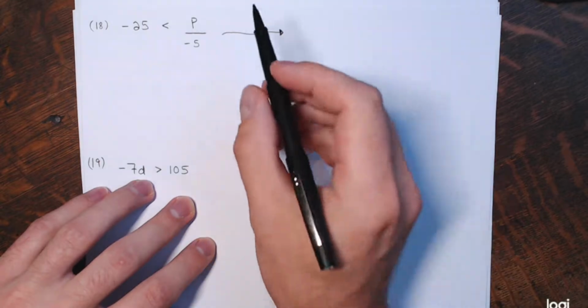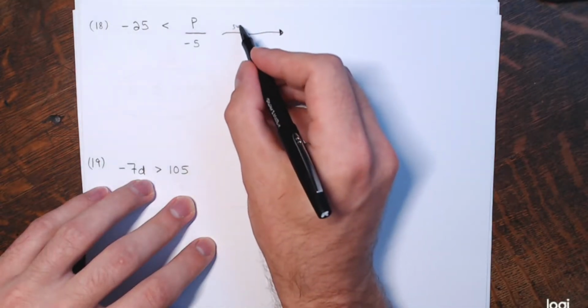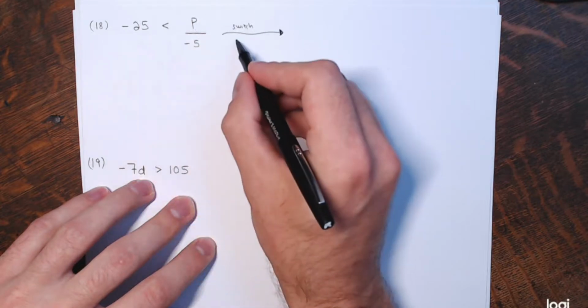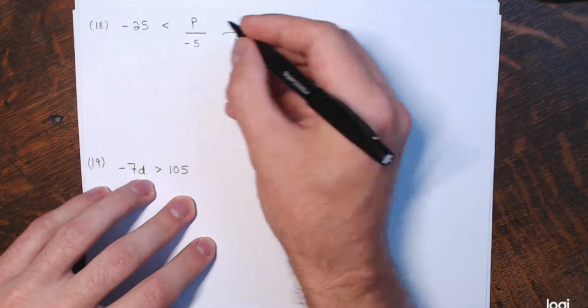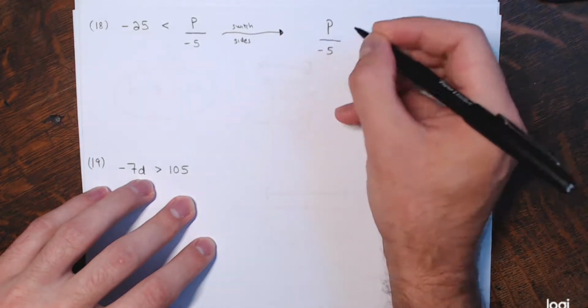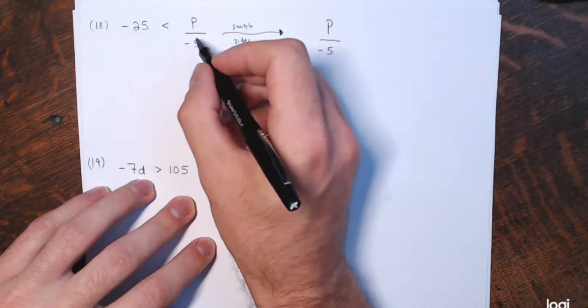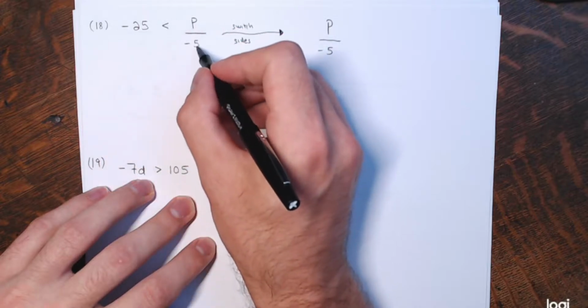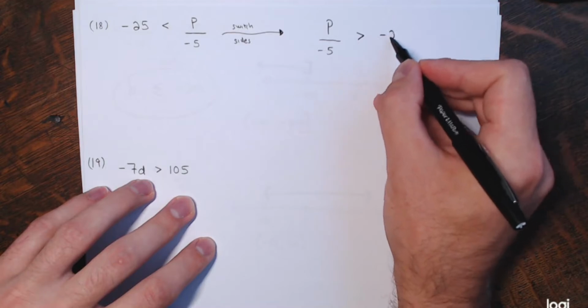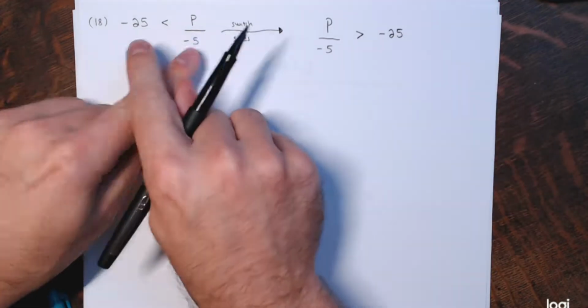So what I'm going to do is switch sides so that the expression with the p, the variable, is on the left. So I have p divided by negative 5, and this will flip the symbol. If I read this from right to left, it would be p divided by negative 5 is greater than negative 25. So if I switch the expressions, I got to flip the symbol.